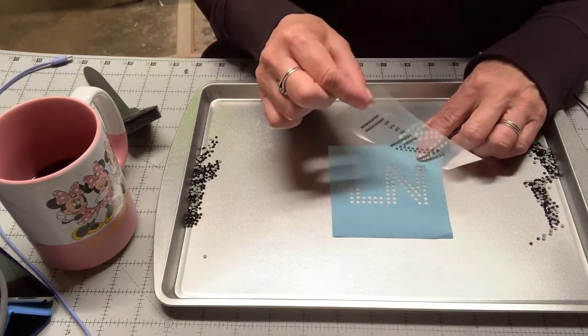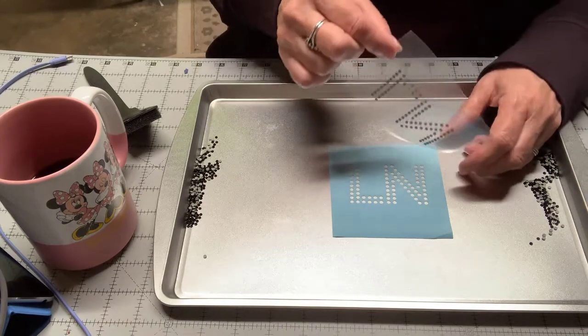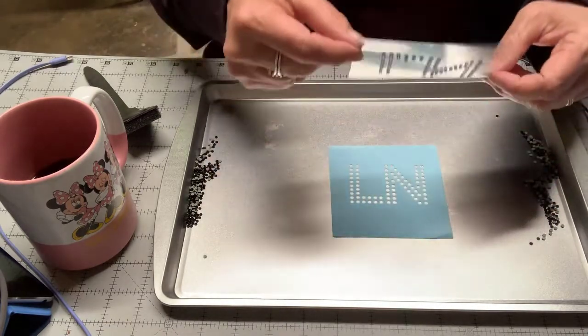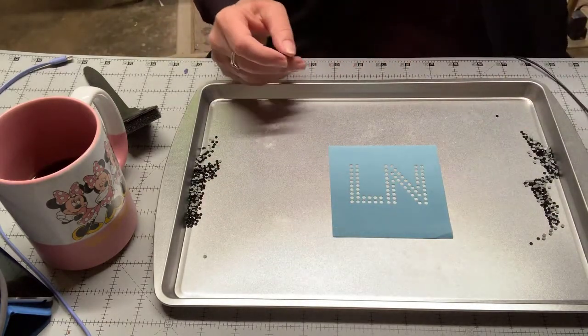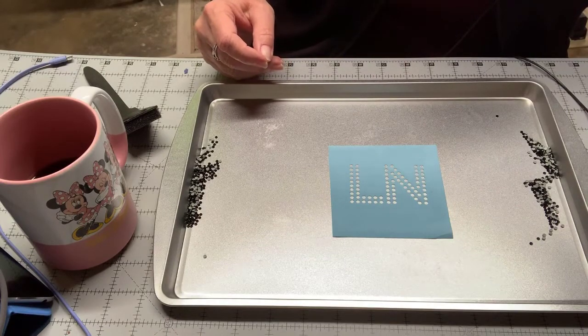So I want to make sure before I pick it all up. It looks perfect, just like that. So see how easy that is? So I've already done the red part, because I didn't want you to have to watch all of it.